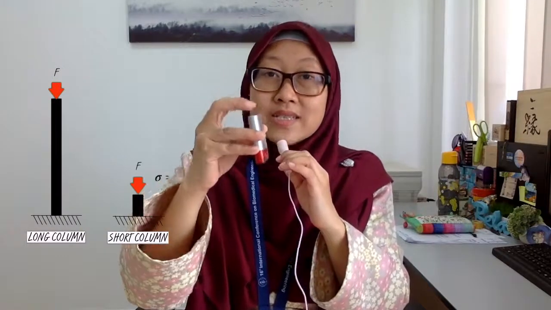A column like this has a vertical orientation and is subjected to a downward compression load on top of its surface. A long column has a different mechanical behavior compared to a shorter column, and because they behave differently, the calculation processes are also different. For example, if I apply a compression load on the shorter column, then I can calculate the critical load simply using the stress equals F over A formula.